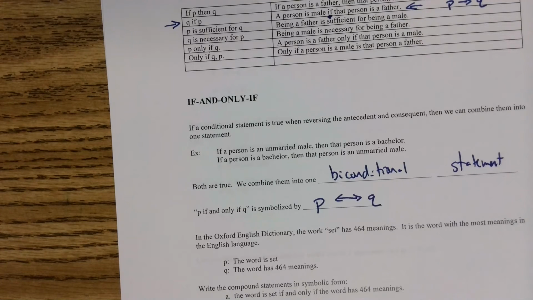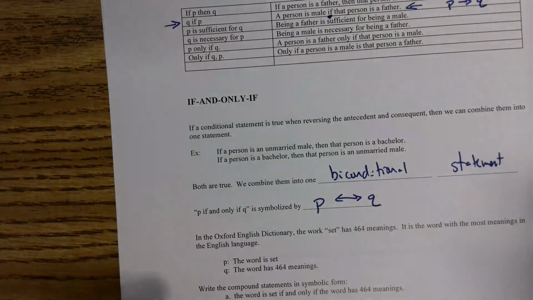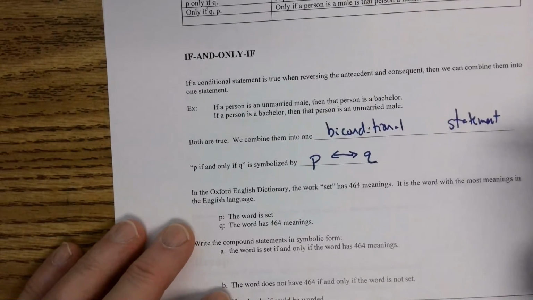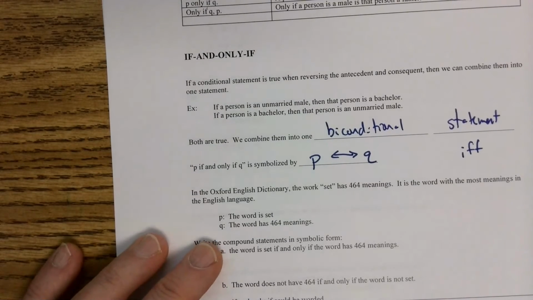Now here's some of the fun parts. Oh, we're not there yet. Okay, ready? You can also say that if and only if can be abbreviated IFF. You might see IFF, if and only if.